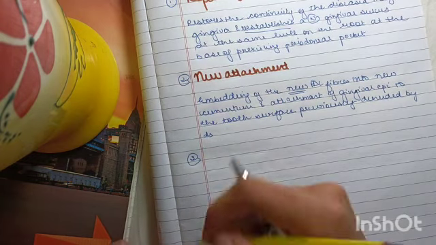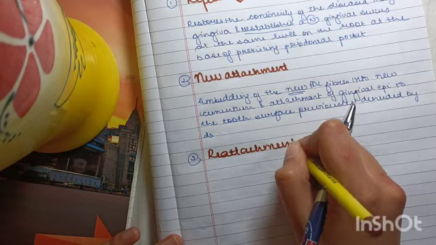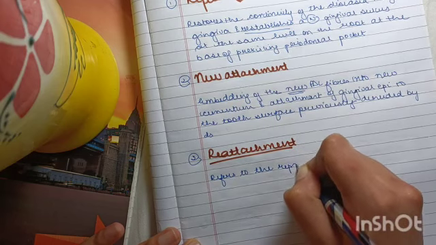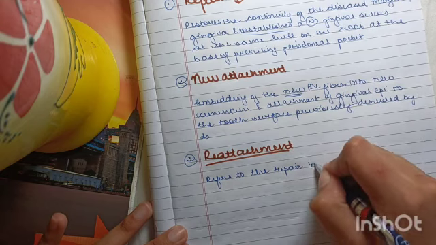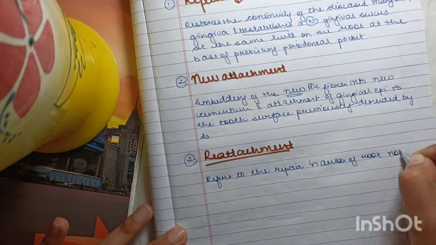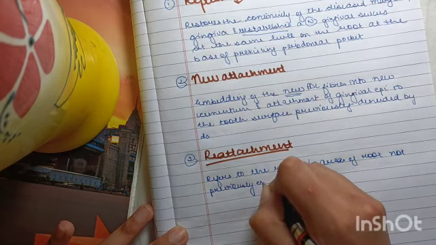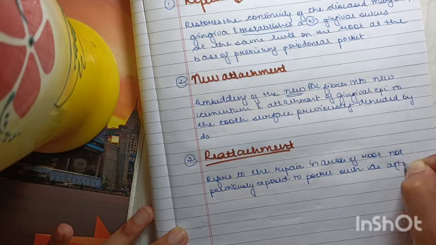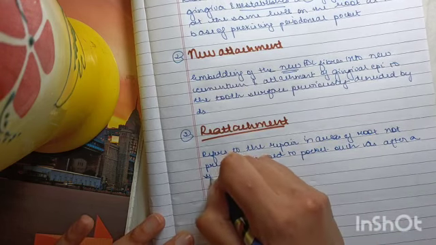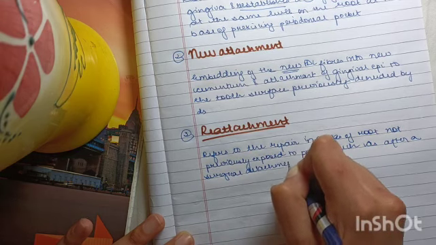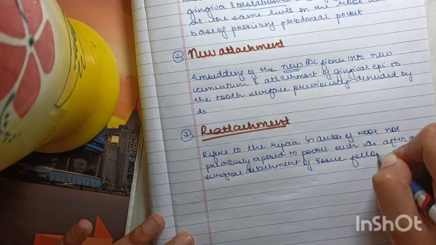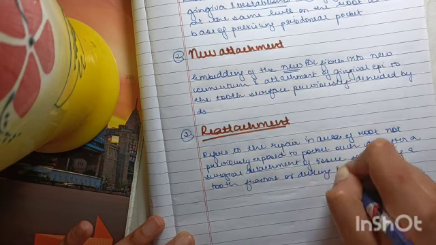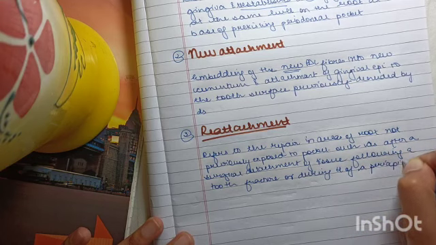Now coming on to the third one, which is the reattachment. By reattachment, what I mean is it refers to the repair in areas of root not previously exposed to pocket, such as after surgical detachment of tissue following a tooth fracture or during treatment of a periapical lesion. All right.